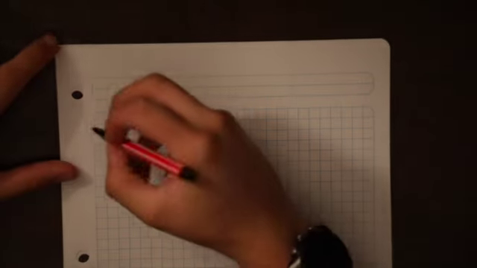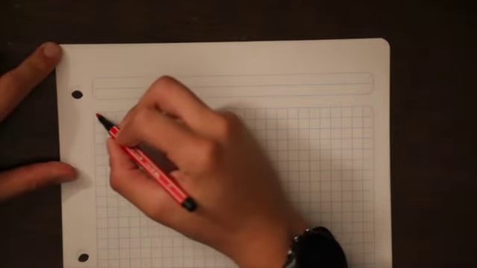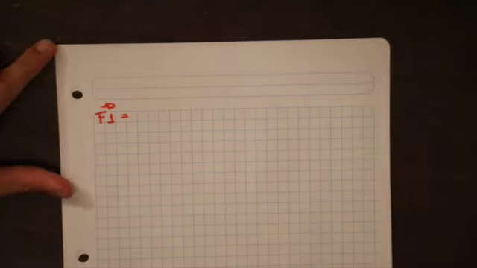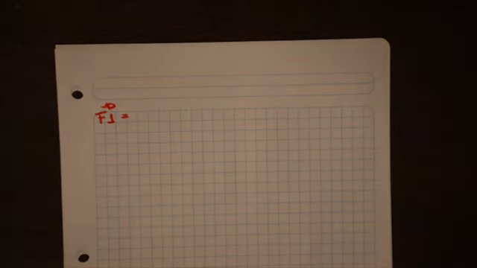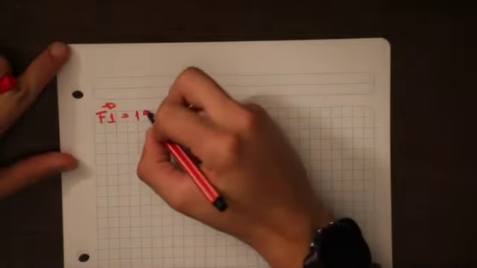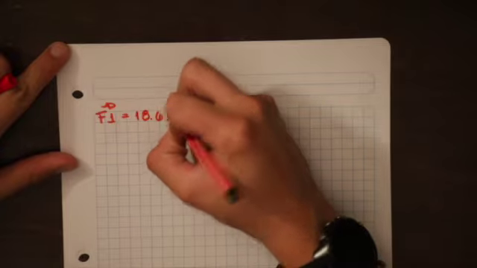Alright, so now we are going to do the corresponding calculations for our exercise on paper, so that you can obtain the normal force and acceleration. So we are going to write the data we already have. F1, we have a 2 kilogram object that was pulling, so in this case we have 18.6 newtons.